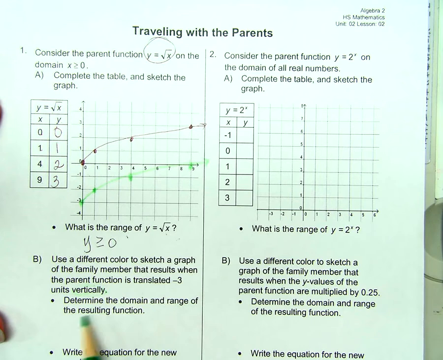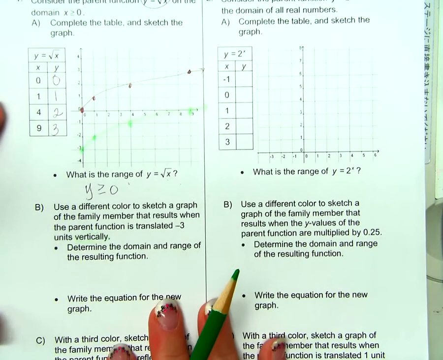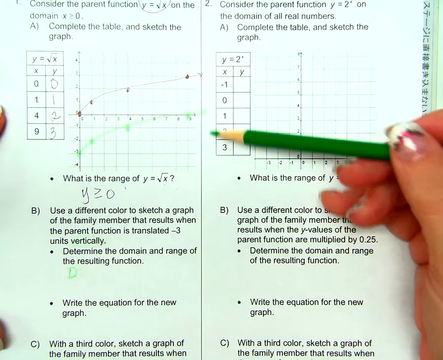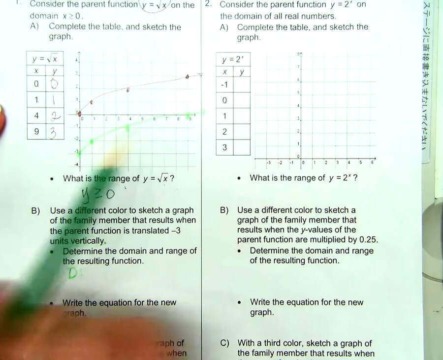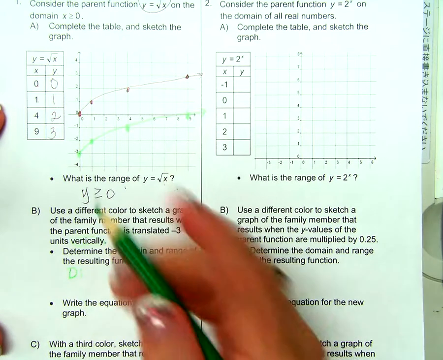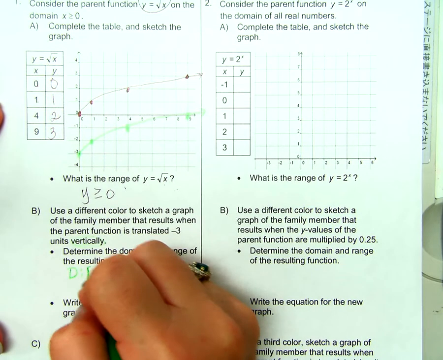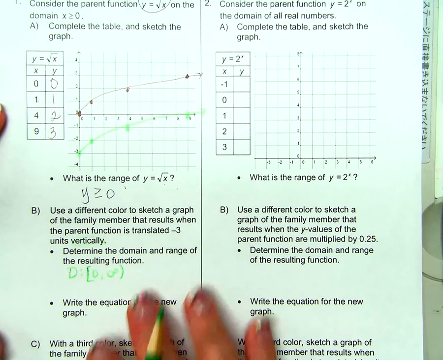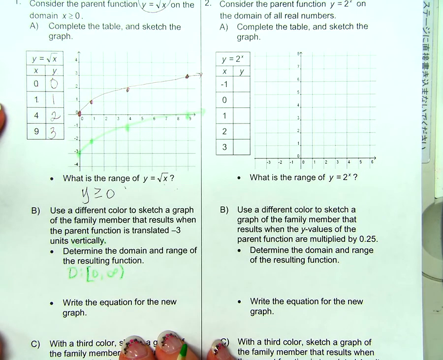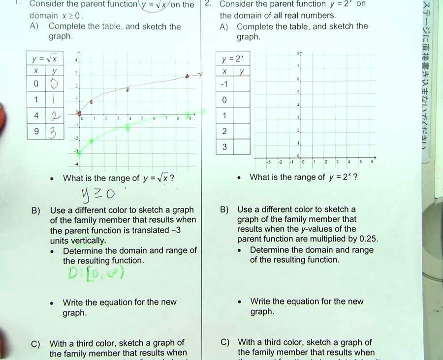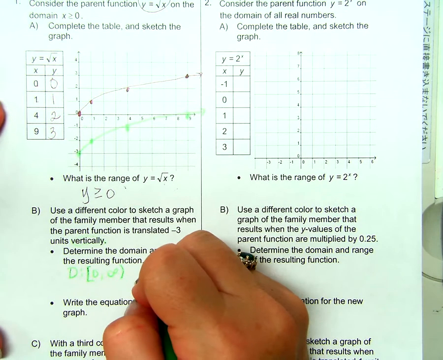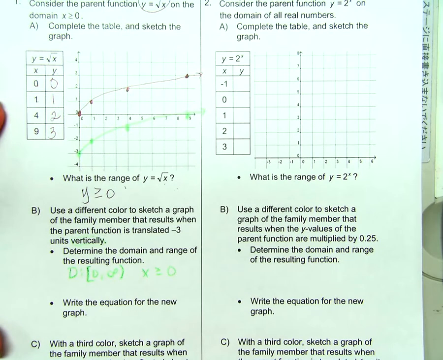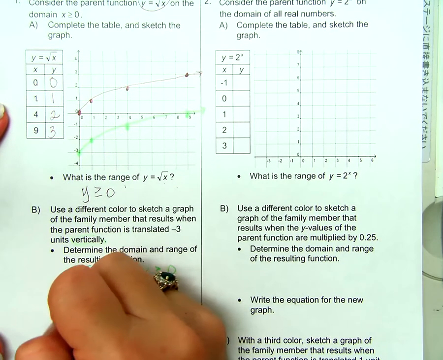Determine the domain and range of this function. What's the domain and range of the green function? How far to the left does it go? And how far to the right does it go? So it goes from 0 to infinity. Is it okay if I use this kind of notation? If not, just get over it and write it this way anyways. What's the other one, just in case? x is greater than or equal to 0. Very good.